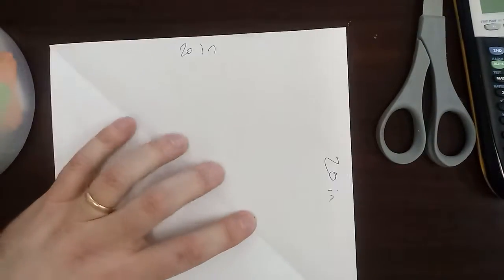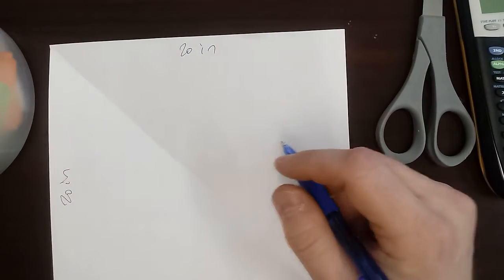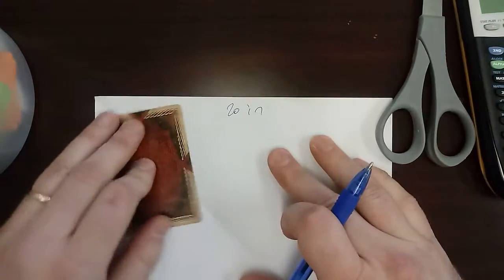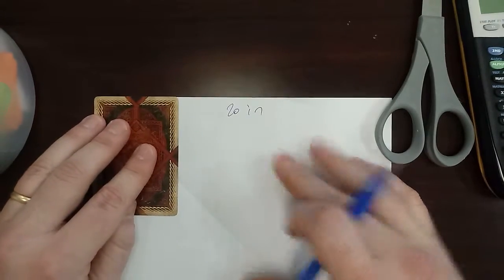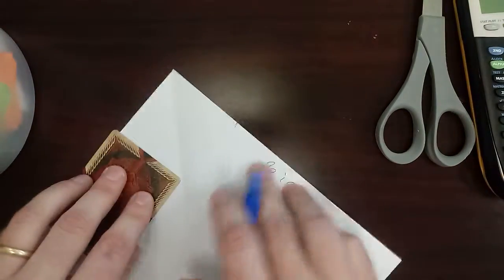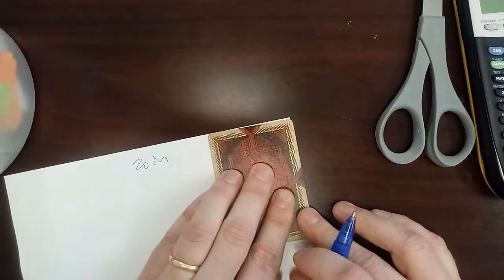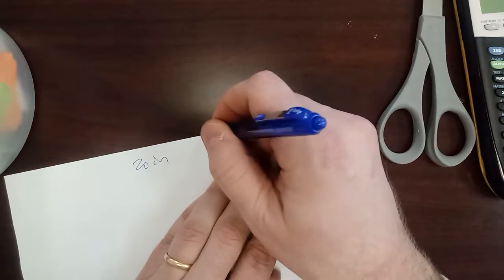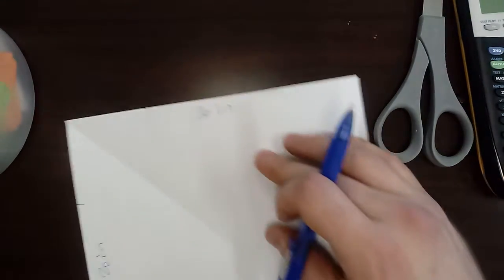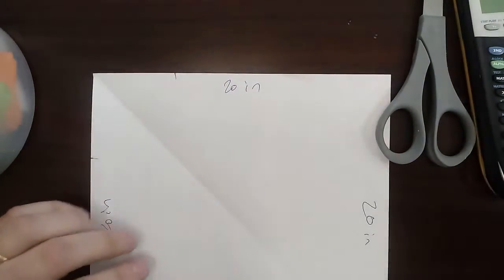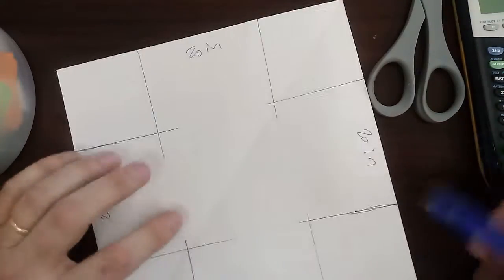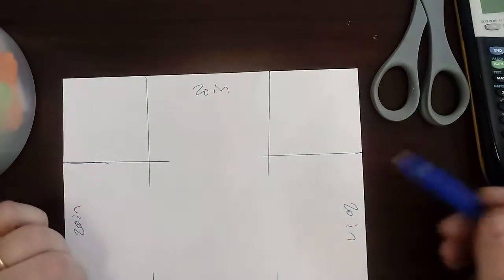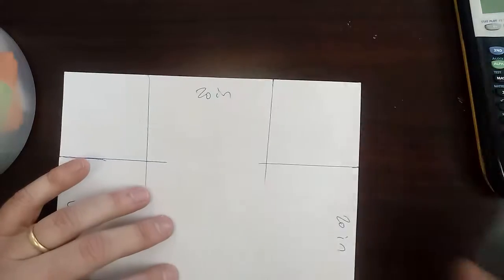Okay, so it says we're going to cut out equal squares. I'm going to use the length of this card to do my squares. So I'm going to do right there, and right there. Okay, and then I'm going to connect them. So I got my square, and then I use my playing card. It's probably not perfect, but it's close enough.